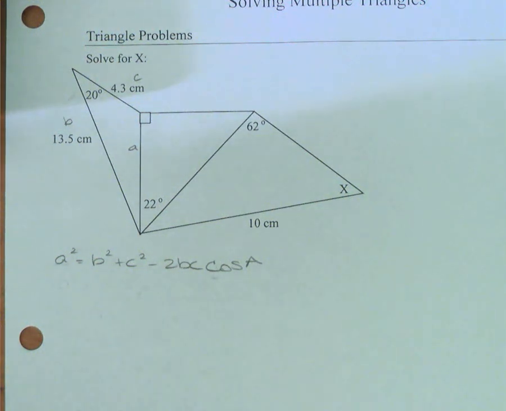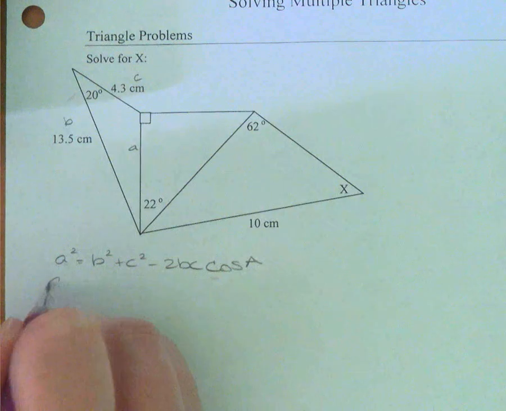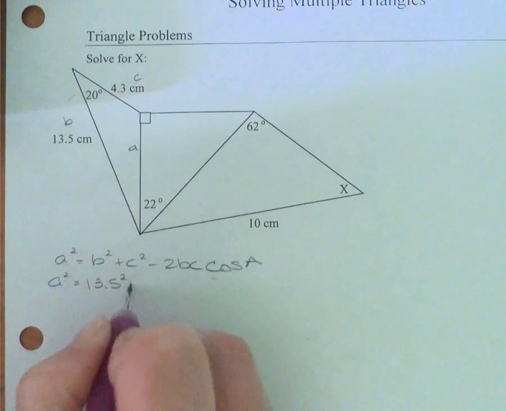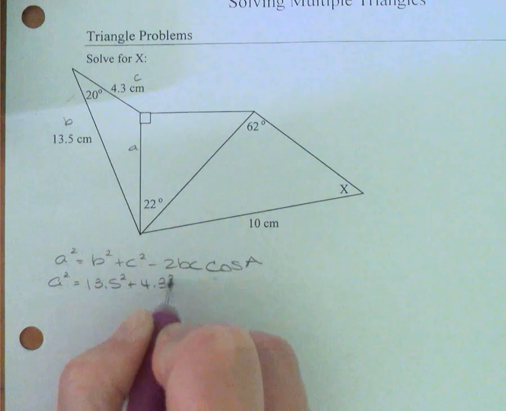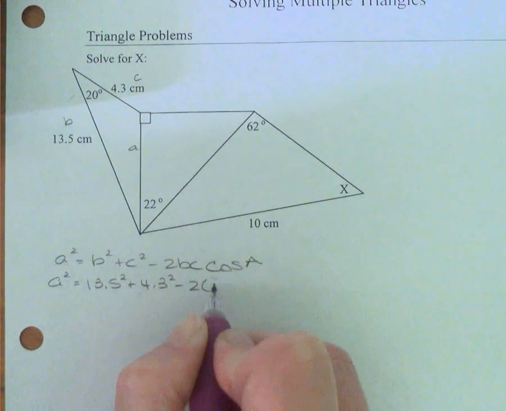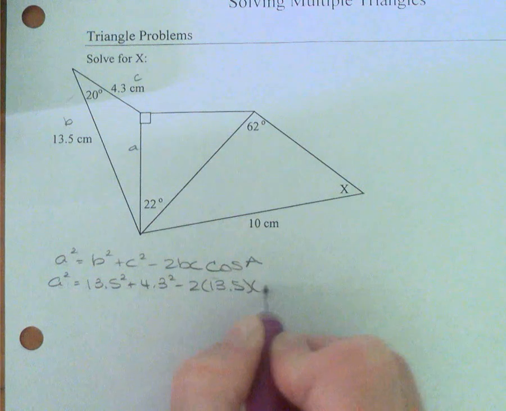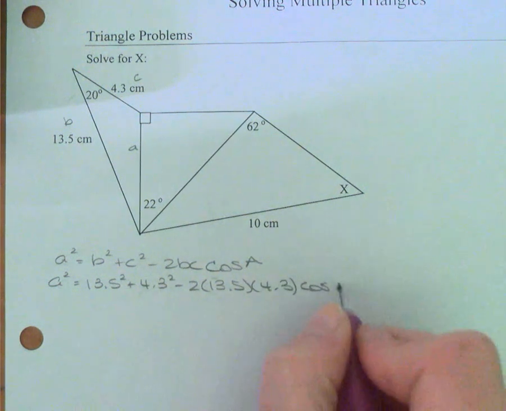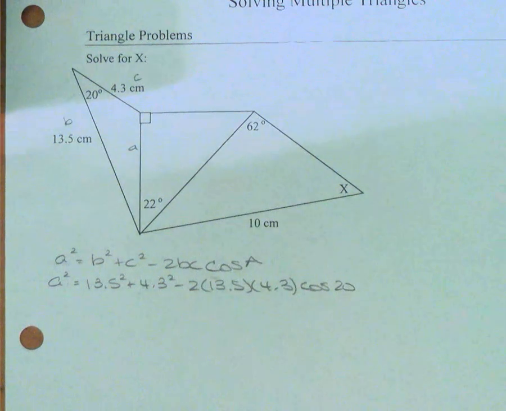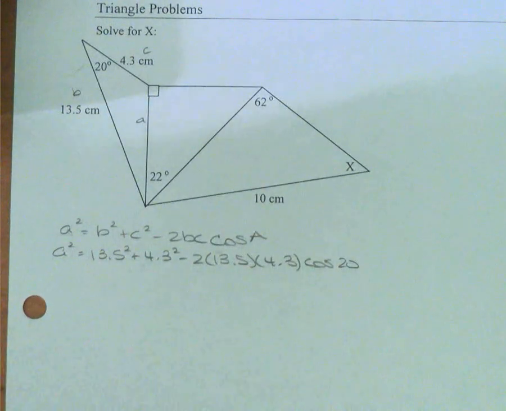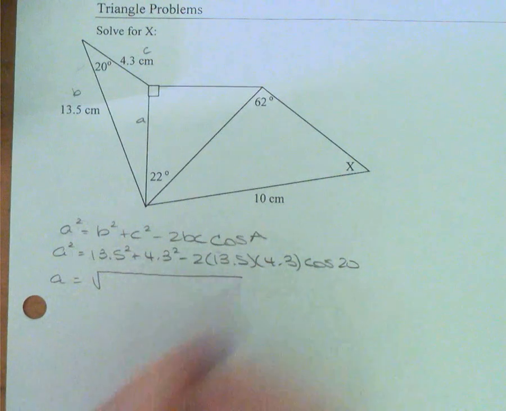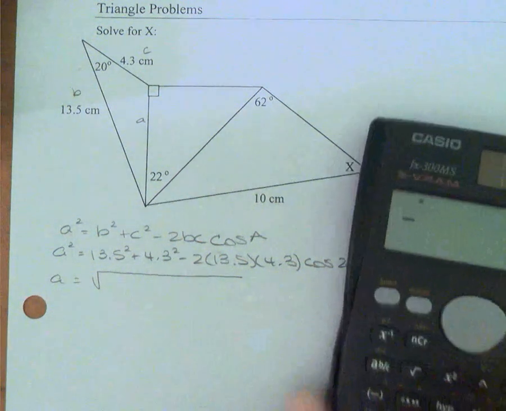Then what I can do is plug the values in. I'm looking for A squared in this case. My B is 13.5, C is 4.3, minus 2 times 13.5 times 4.3 times cos of 20. Now I want to take the square root of all of that, so I'm going to put all of that in my calculator.